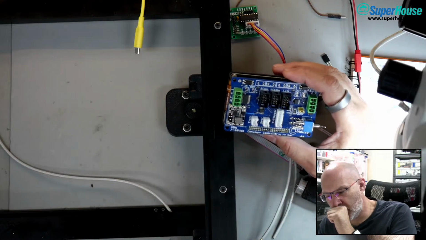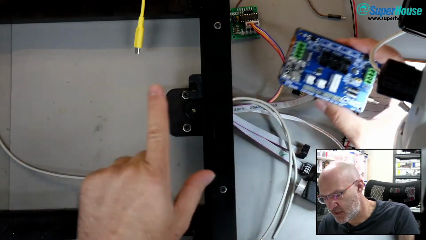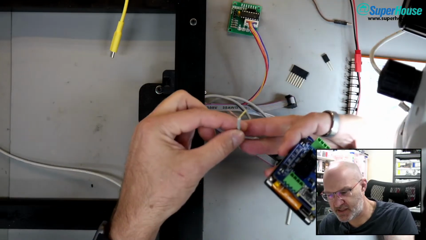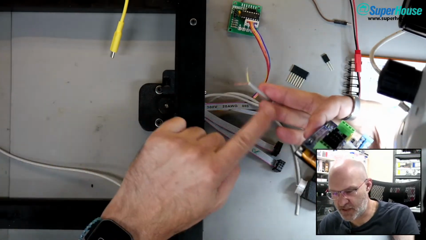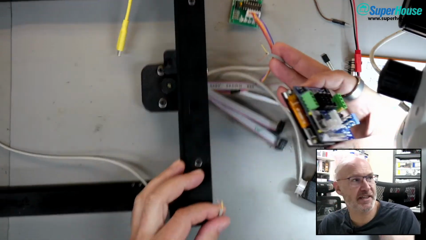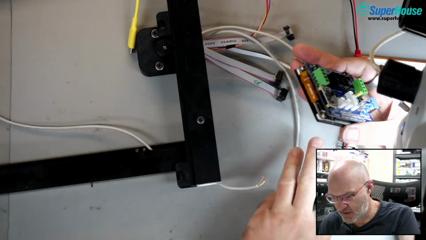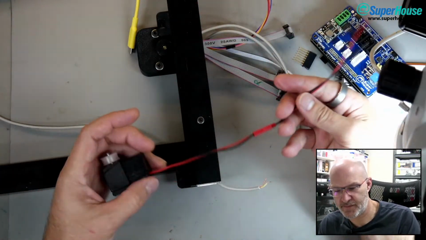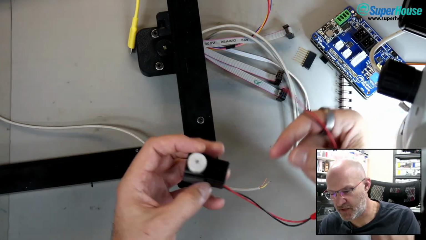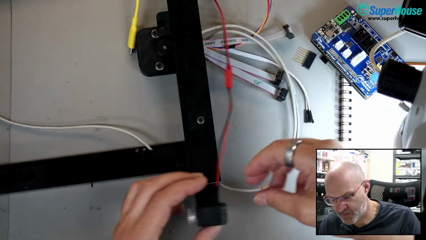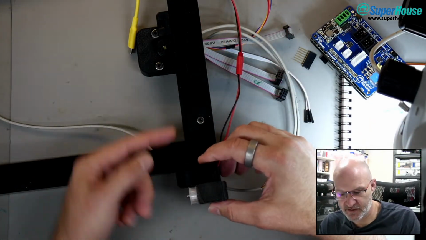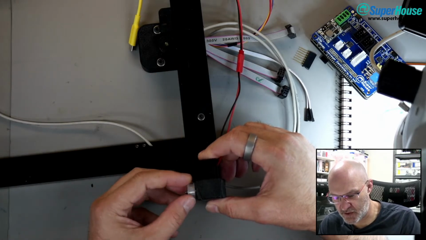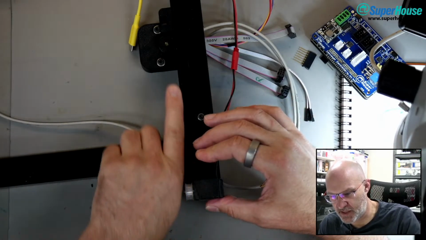Then I want to connect this. This is the wire that goes down through the frame, comes out here, and will go to this. This wiring is all kind of weird and messy at the moment, but this is the motor that slides into the end here. The conveyor belt goes over it, and that's what makes things move along.